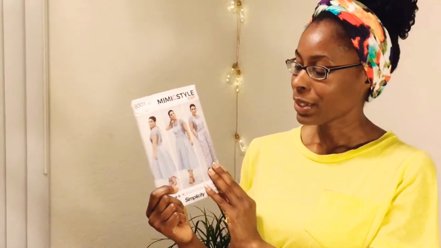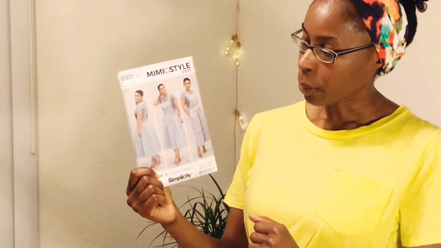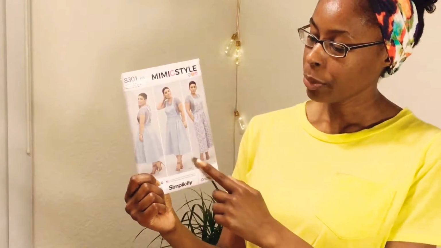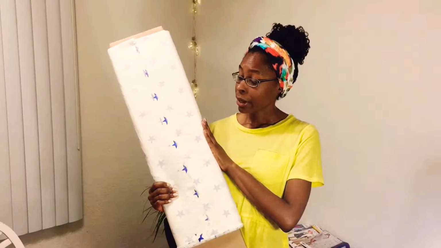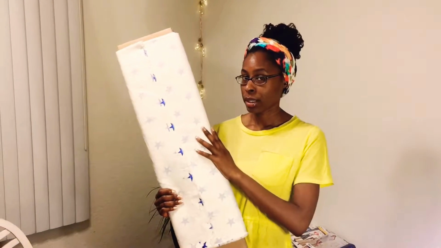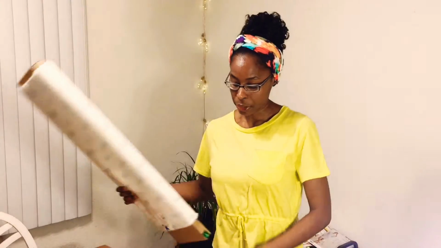Now we are going to take a look at the actual pattern on the inside. I have not opened this pattern yet. I haven't cut it. I've been wanting to make this, so this is good. I'm going to cut out the pattern pieces for the jumper, which is look B. Remember, look A is the crop top, but the jumper is look B. And I'm going to lay it out for you on this fabric here. I'm not going to cut it in this video, but I am going to lay it out to show you and demonstrate what the symbols on the pattern mean.